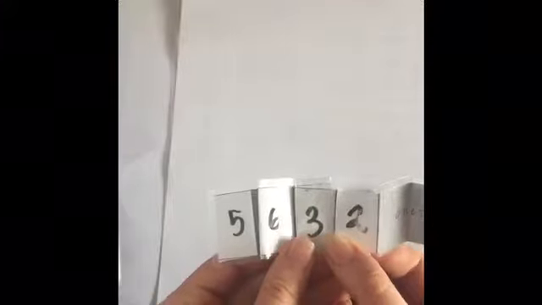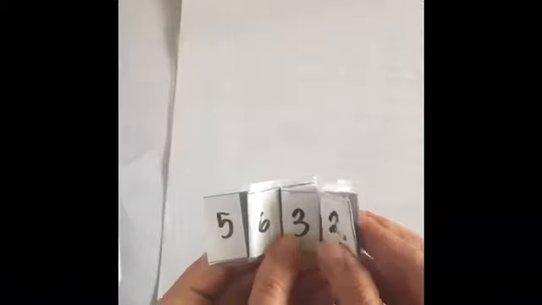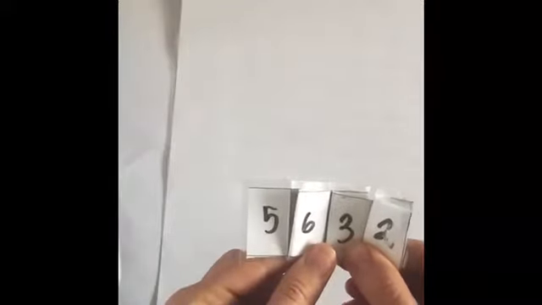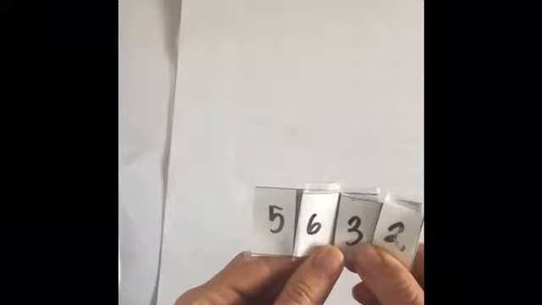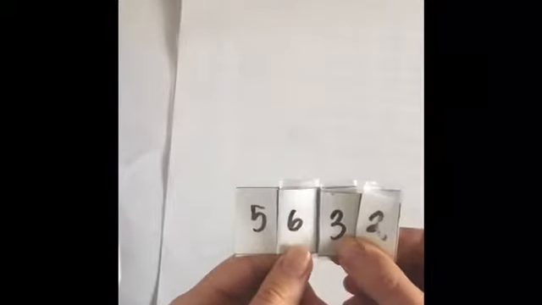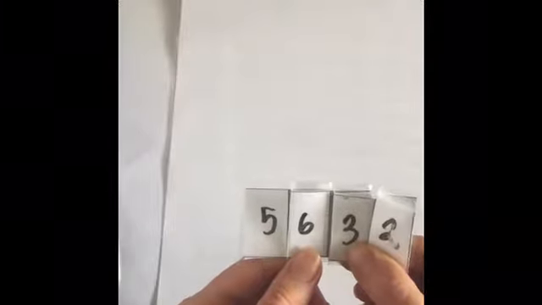This is 5,632. If your student is trying to learn what the place value of thousands is, you can ask them questions like, where is the 5 placed in this number? And they'll probably just point here. And then you can say, do you know what the value of that number is? And they might say 5. And you can say it's actually 5,000. The value of this number here is 5,000.